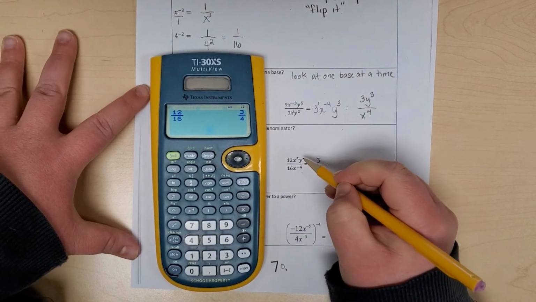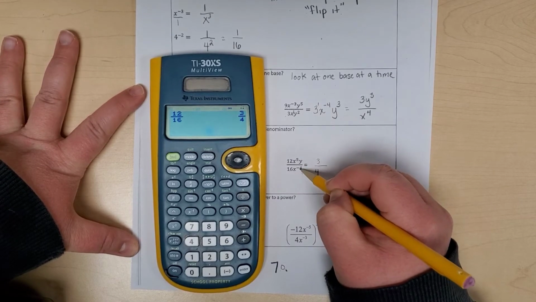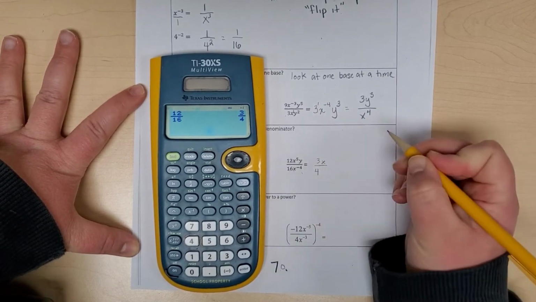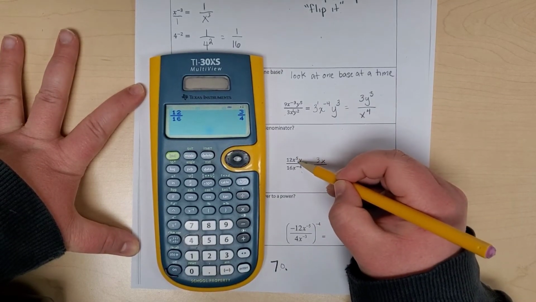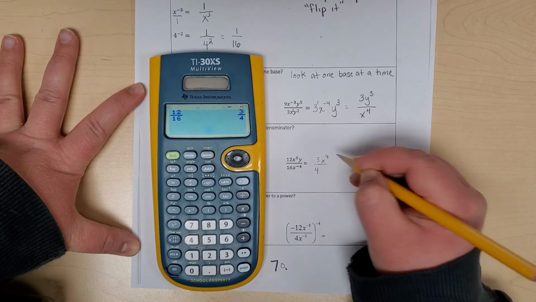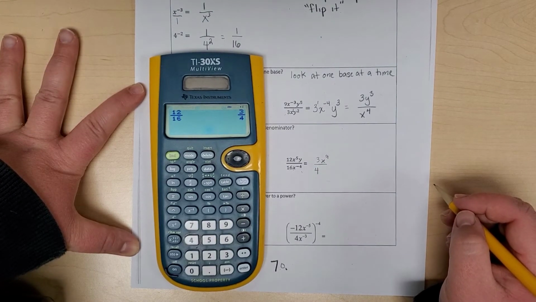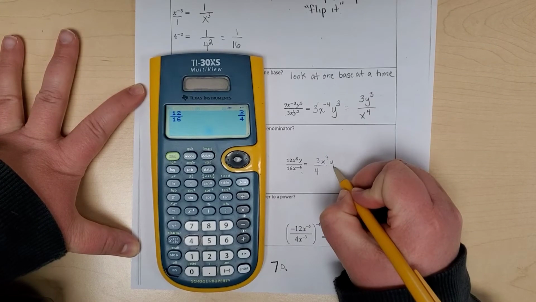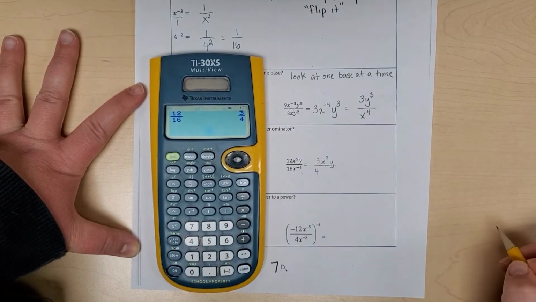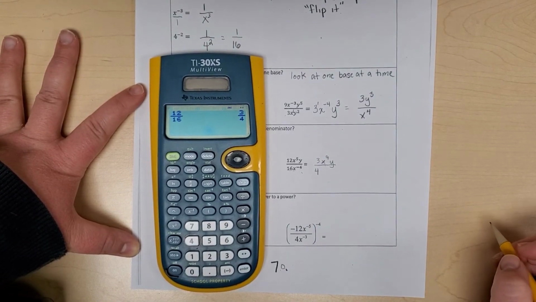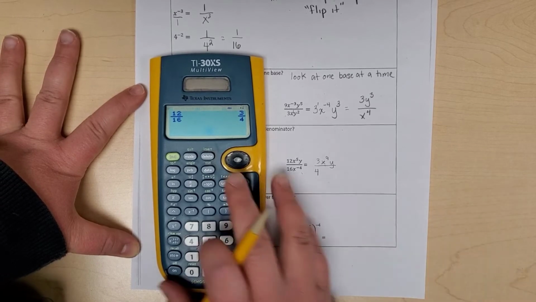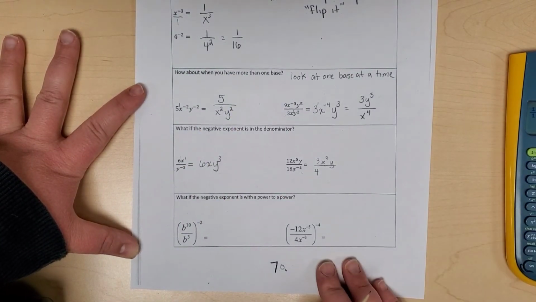And then I have x to the fifth over x to the negative fourth. So keep the x, which is the base, and 5 minus negative 4 is 9. So that would be x to the ninth. And then I just have the y on top. There's no y on the bottom, so that won't change. And all of my exponents here are now positive. All my bases are different, so I know I'm finished. That would be the simplified version here.